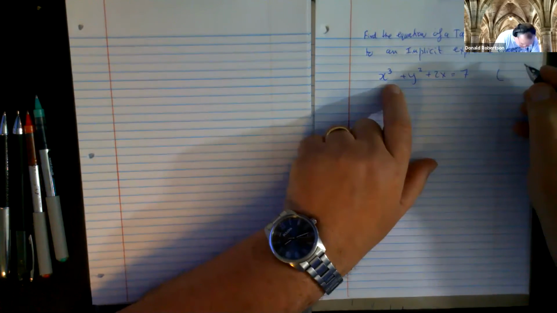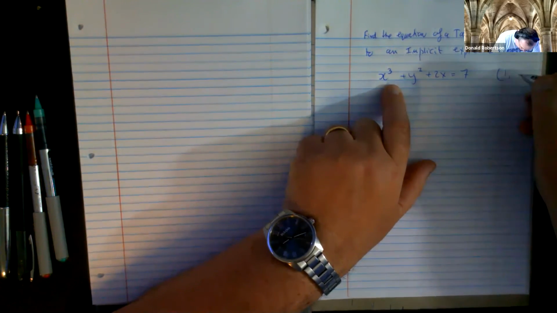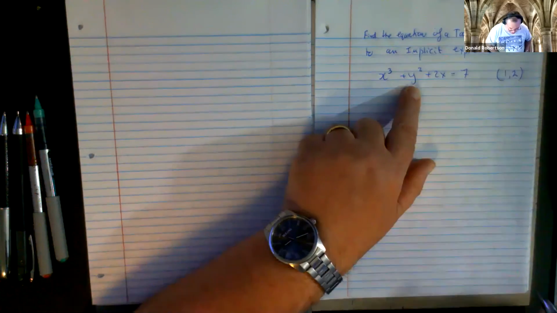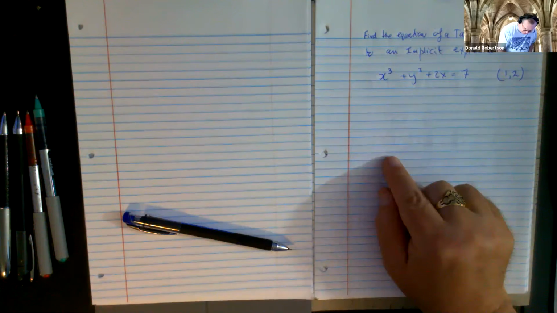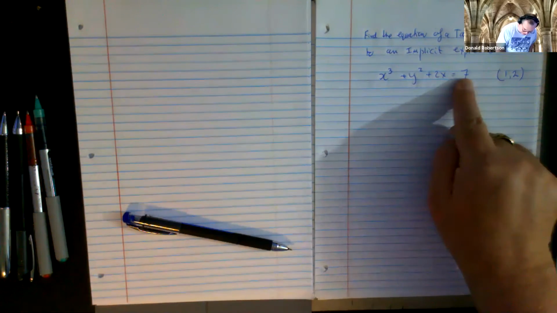And the one I'm picking for the first example is one of my own. Suppose you're being asked to find the equation of the tangent line to this curve at the point 1, 2, right? That's a pretty common question.